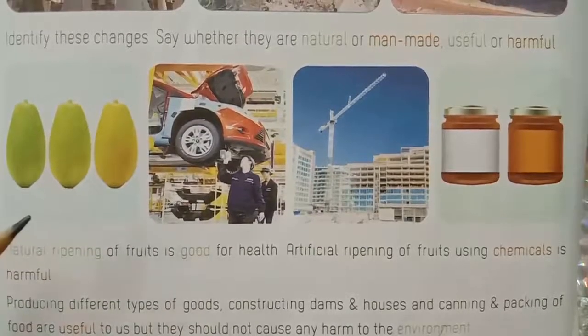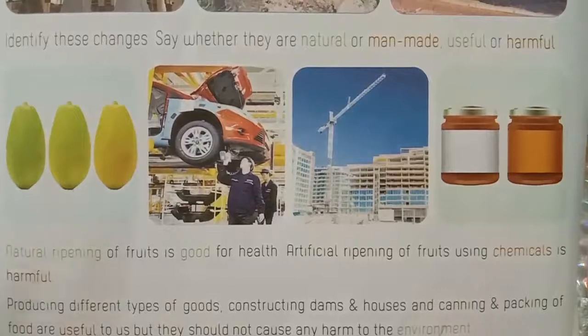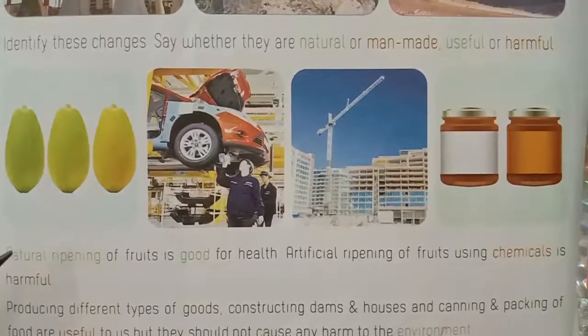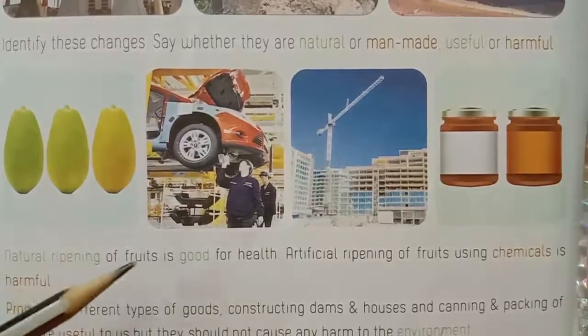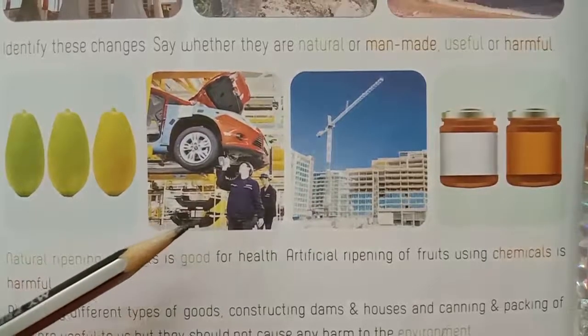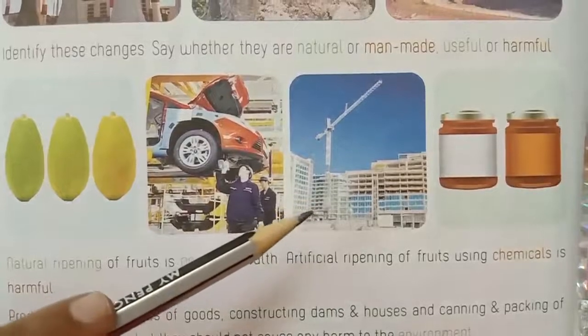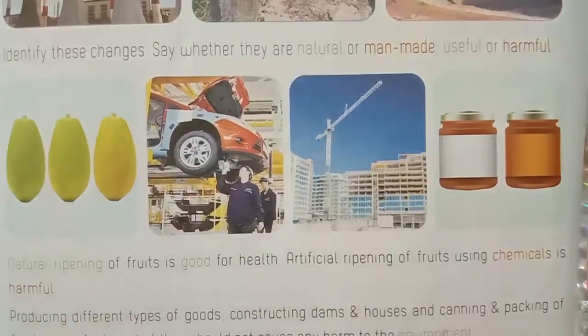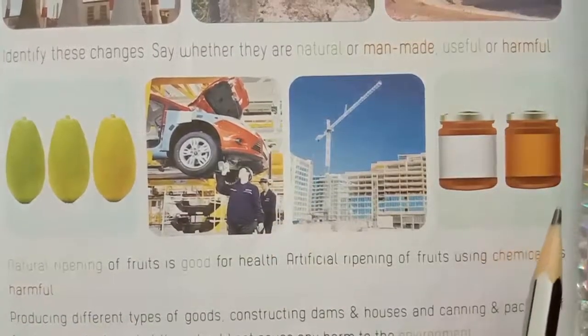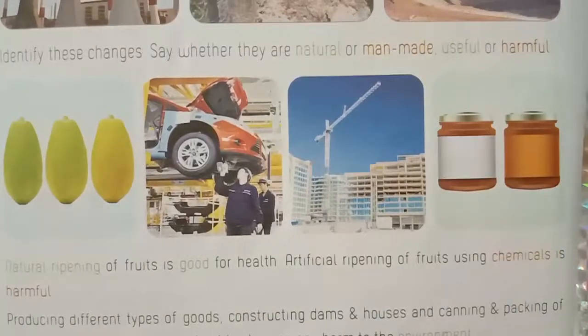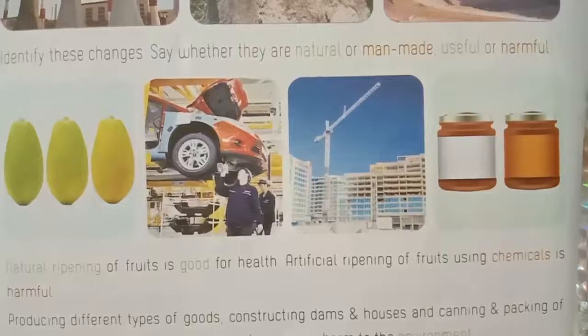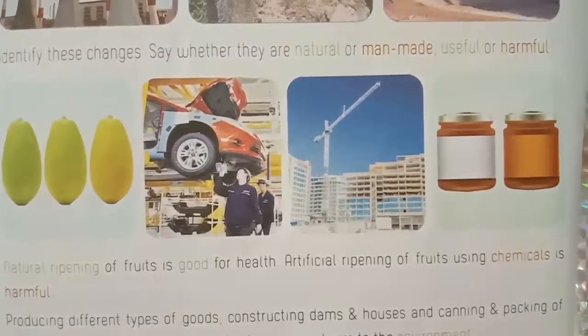Artificial ripening of fruits using chemicals is harmful. Producing different types of goods, constructing dams, houses, and canning and packing of food are useful to us, but they should not cause any harm to the environment.